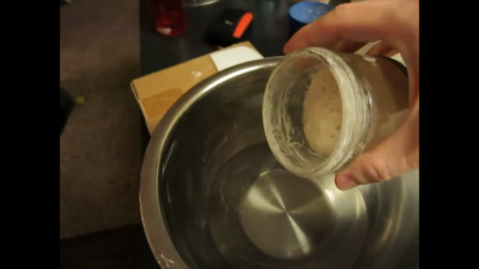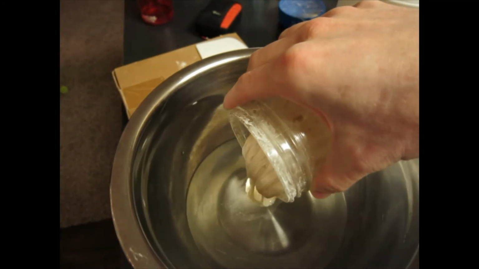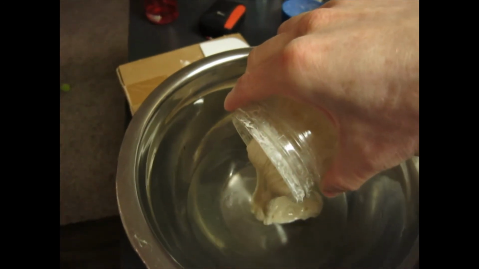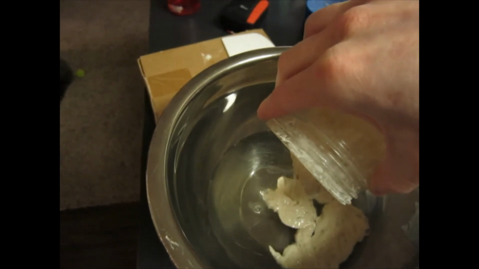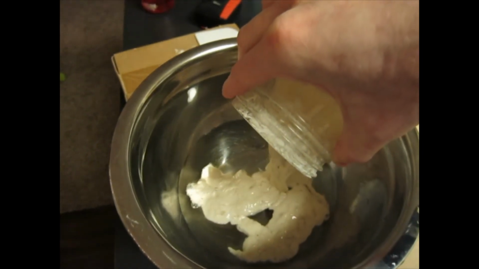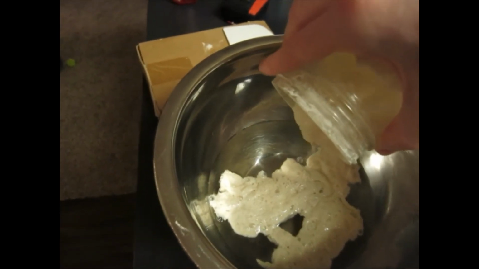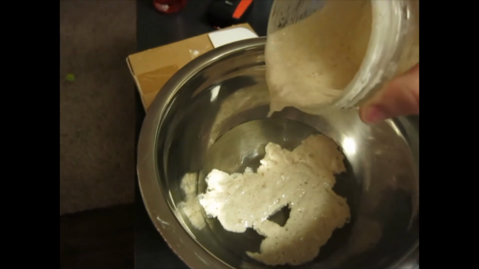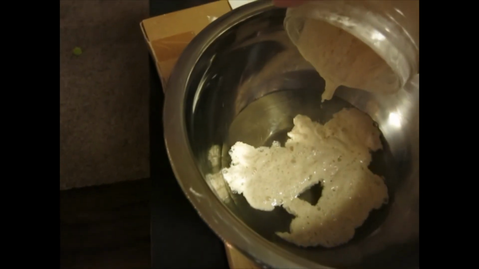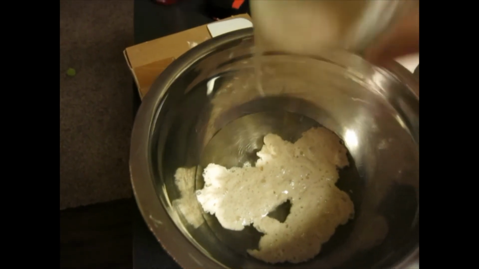The sign of a good, ready sourdough starter is that it will float in water. So all these gas bubbles are making a tremendous buoyant difference in the flour. That looks pretty good. Alright, now let's make some bread.